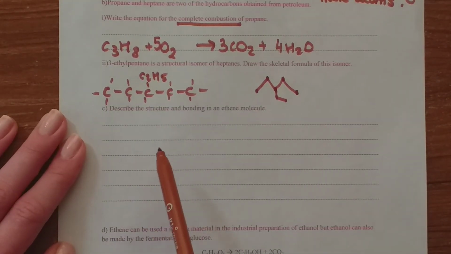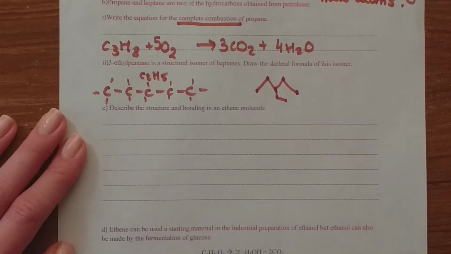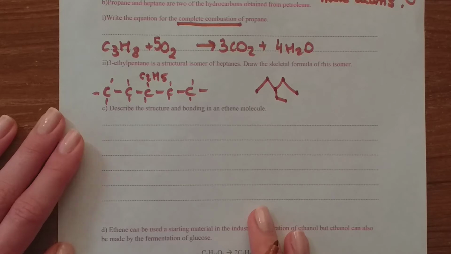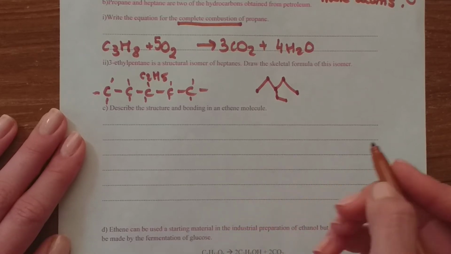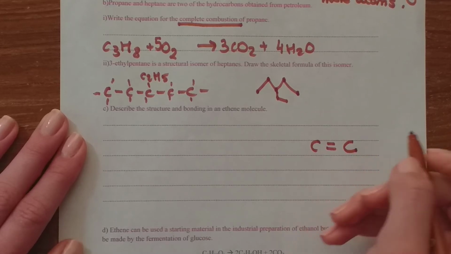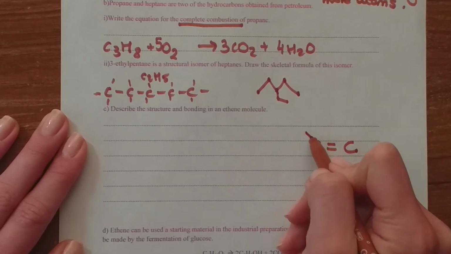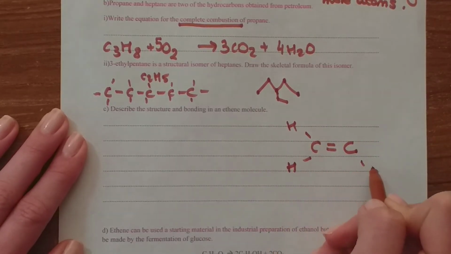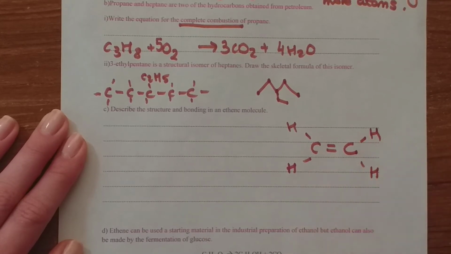Next part says, describe the structure and bonding in an ethene molecule. So let's draw out our ethene molecule. We have hydrogens and a double bond.